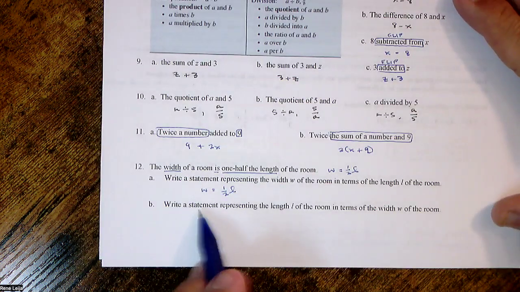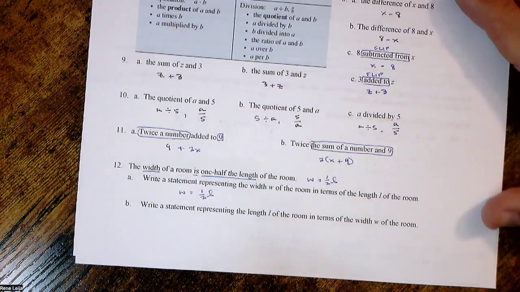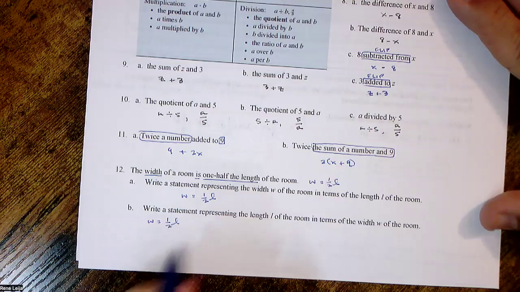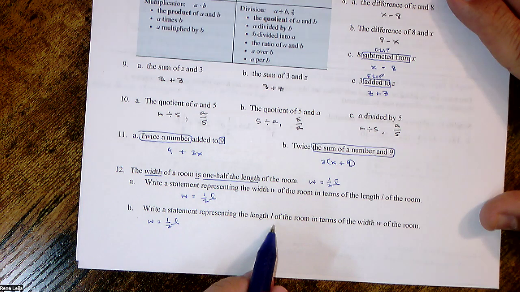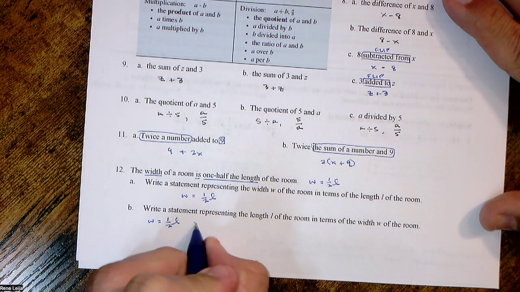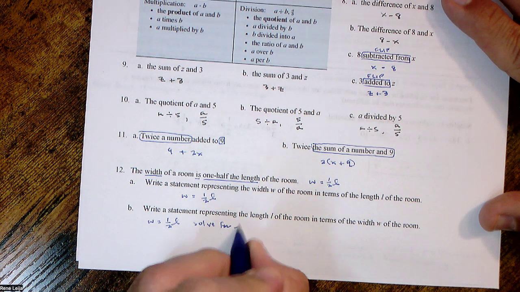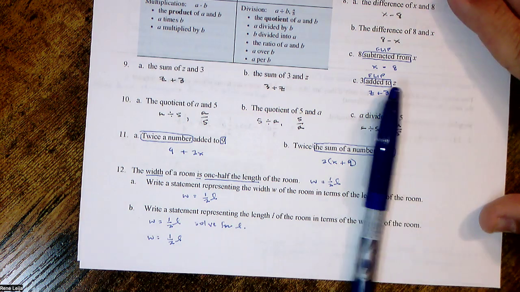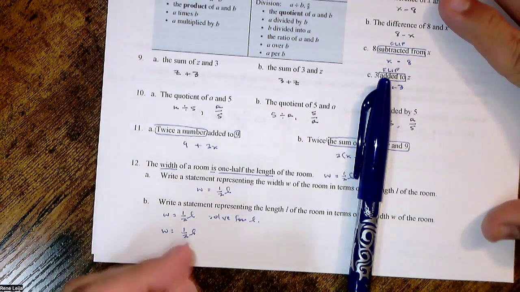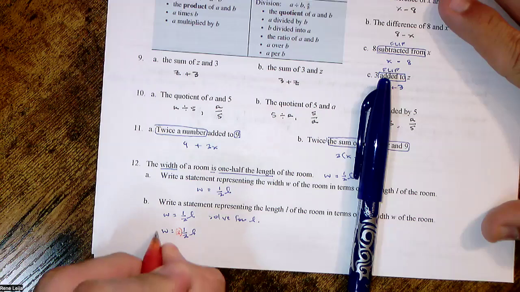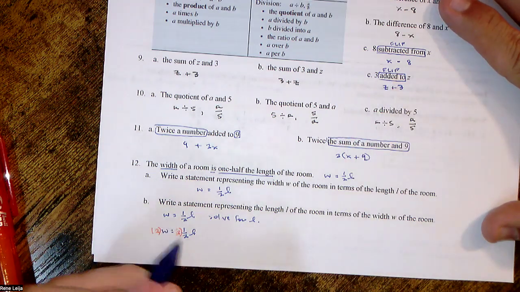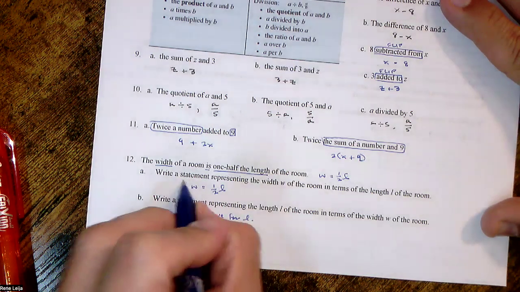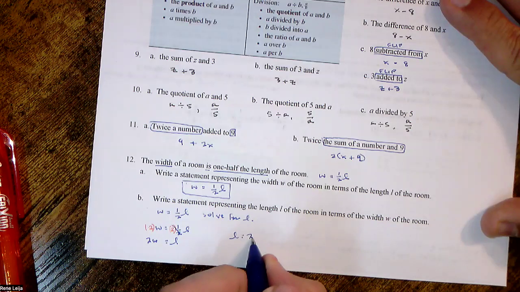Okay. Now, the second part says write a statement representing the length of the room in terms of the width. So, in other words, I'm going to take this equation, and in order for me to write this representing the length in terms of W, I'm going to solve for L. Okay, so if I solve for L, that means I need the 1/2 to go away. Well, the 1 is not an issue. It's the fact that there's the 2. So I'm going to multiply both sides by 2. So 2 times 1/2 is 1. So that means that the length is going to be twice the width. So length is twice the width.